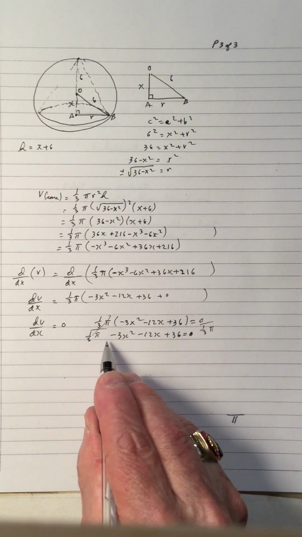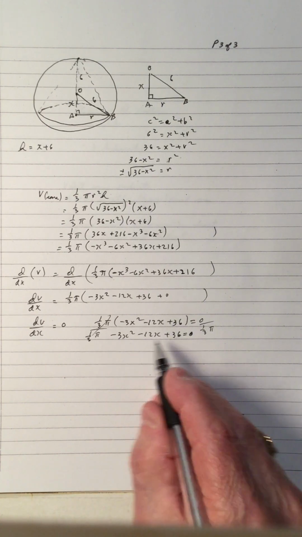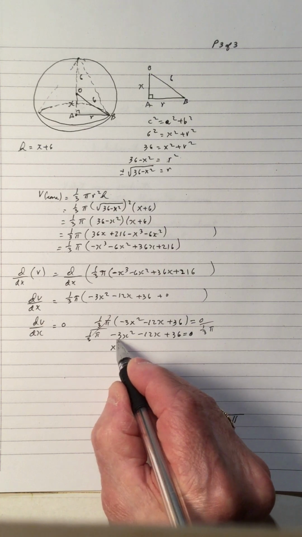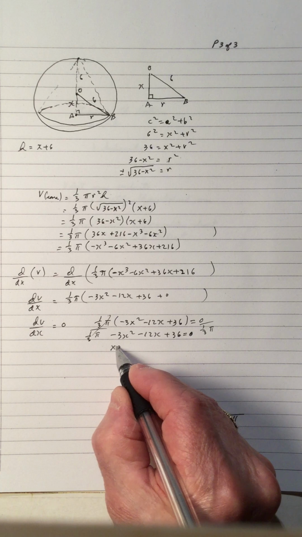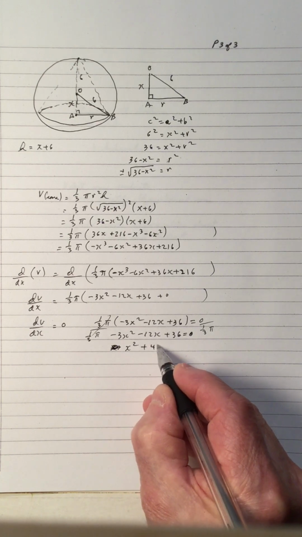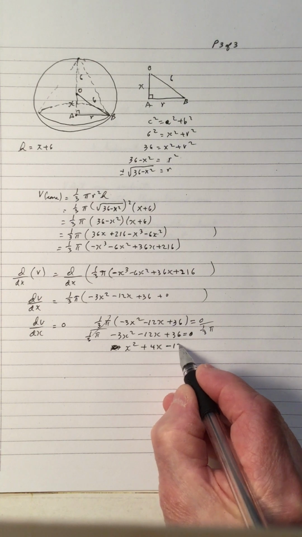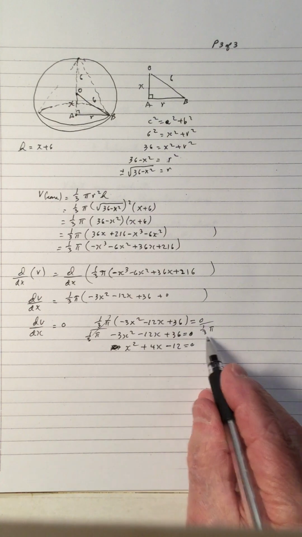I got a negative 3, so I can divide by negative 3, because negative 3 is a factor. So negative 3 will divide into all of these. X, oops, my mistake, x squared plus 4x minus 12 equals 0. And I divided everything by negative 3.